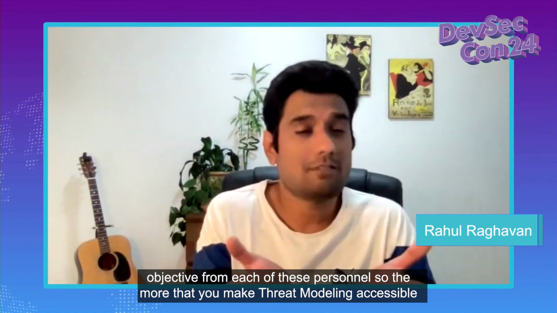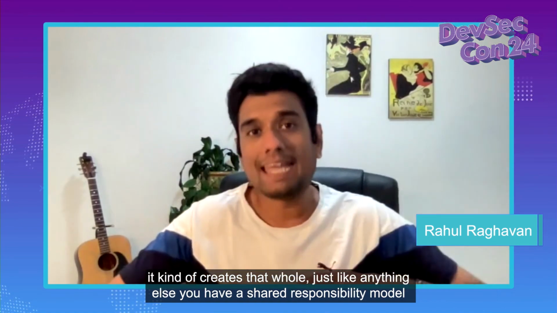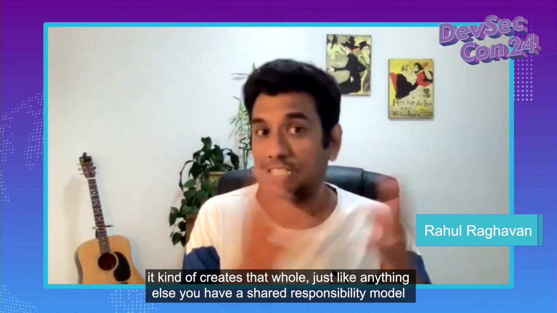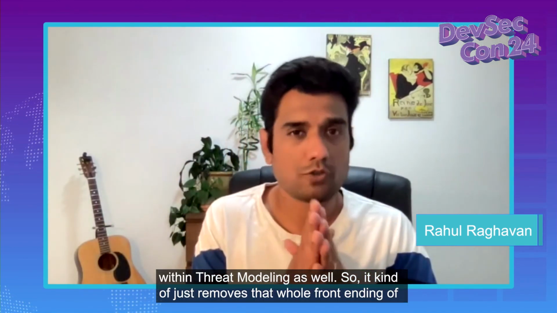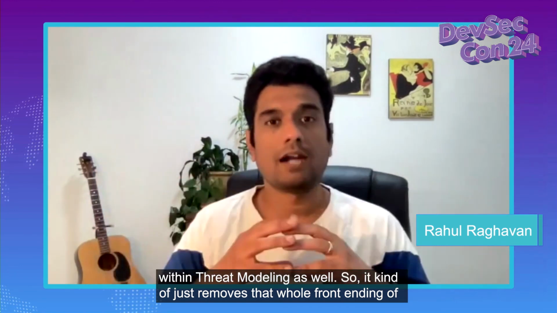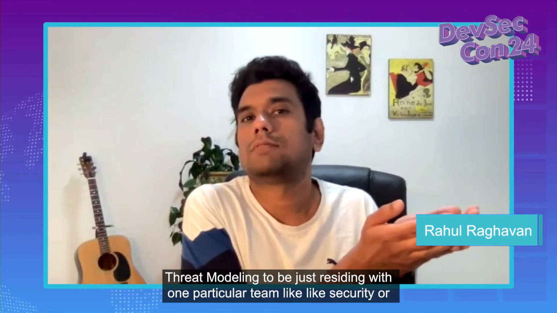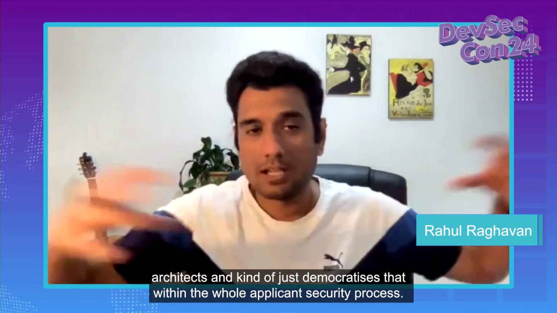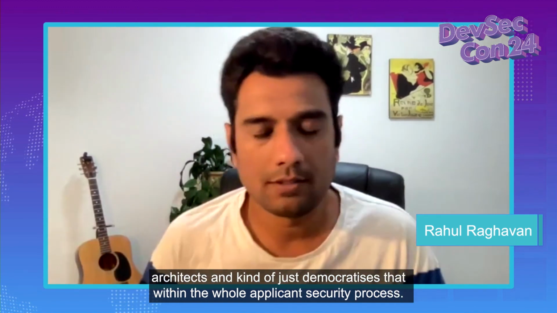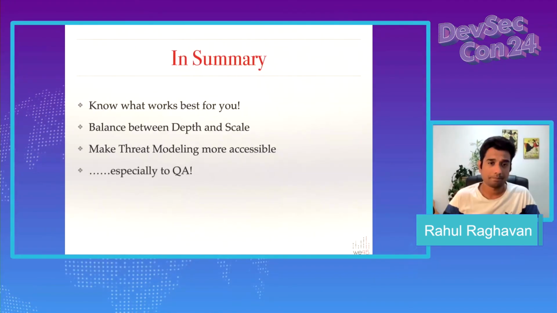So the more we make threat modeling accessible, just like anything else, you have a shared responsibility model within threat modeling as well. It removes that whole front-ending of threat modeling residing with one particular team, like security or architects, and democratizes it within the whole application security process.